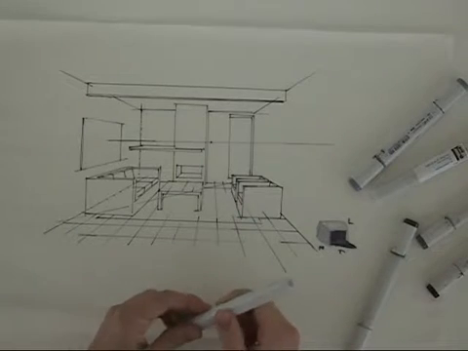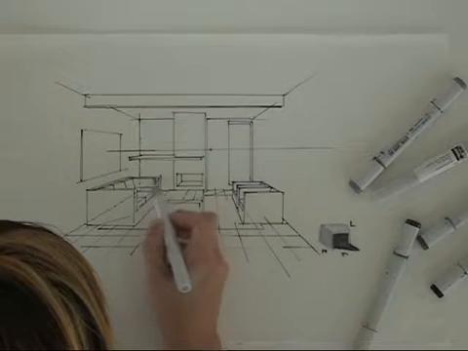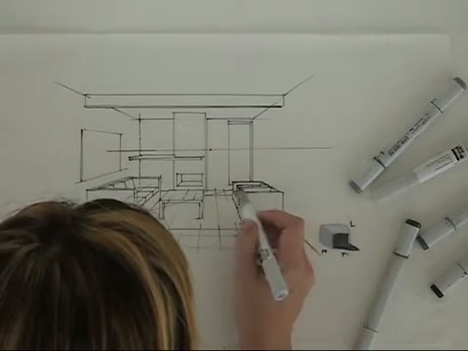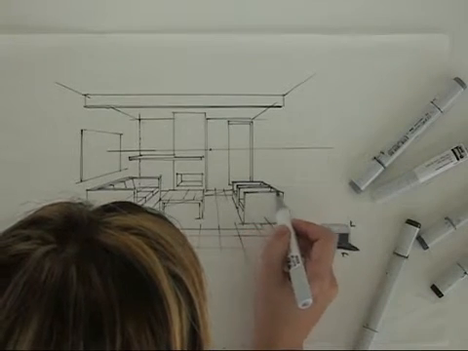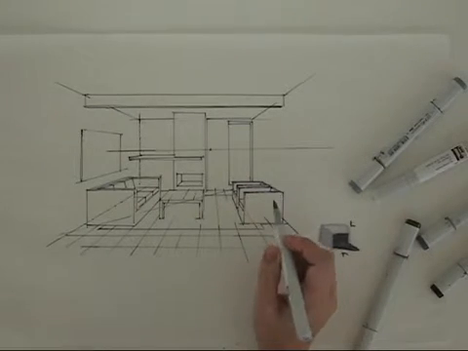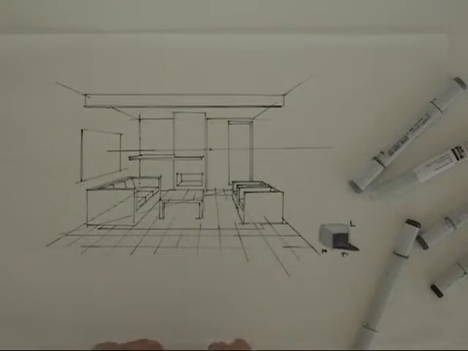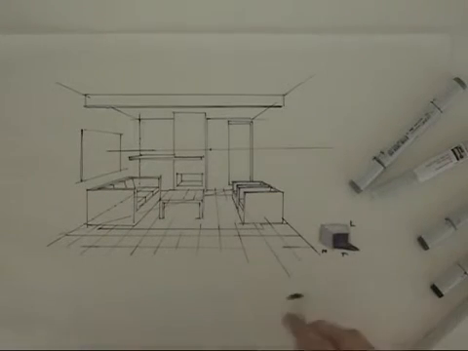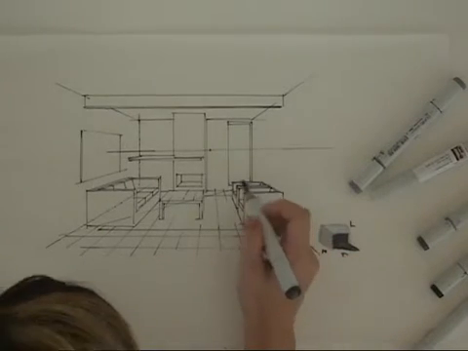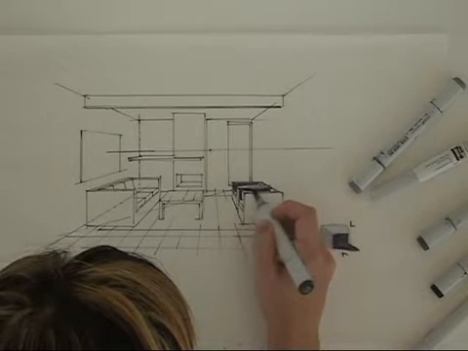I think we should start off by just putting some tone on the furniture, and since the top of everything is going to be light, I'm going to use my cool gray 2. I should mention that I am drawing directly on the Sharpie drawing, and the reason I'm doing that is because it tends to pick up some of the ink, the Copic markers, and they look really great. It gives it a very nice kind of painterly look to it.